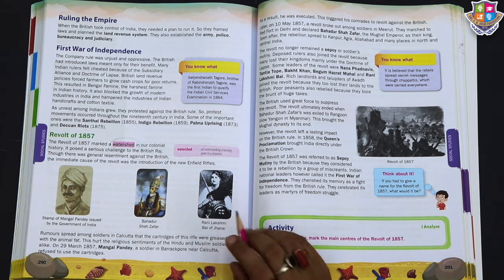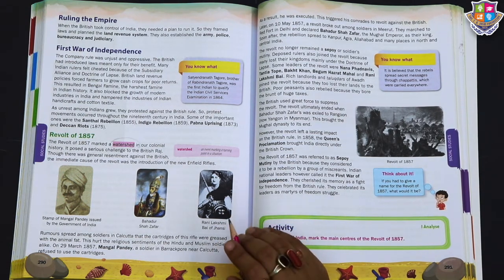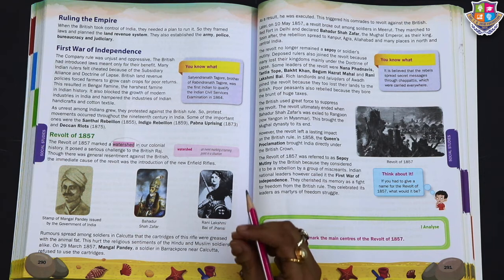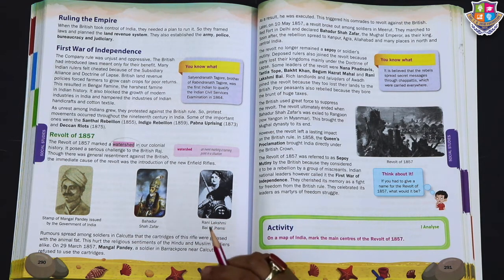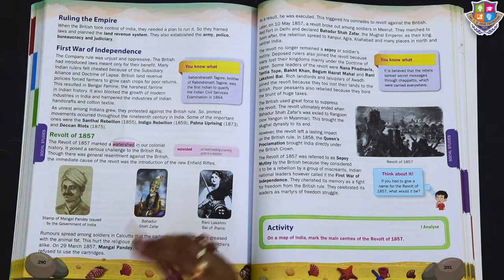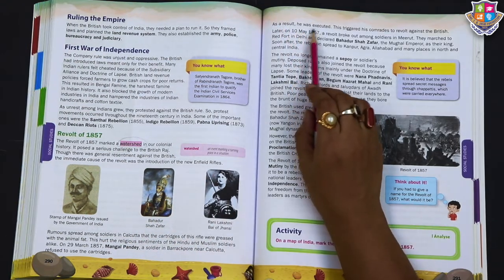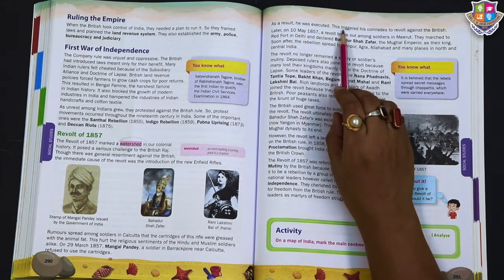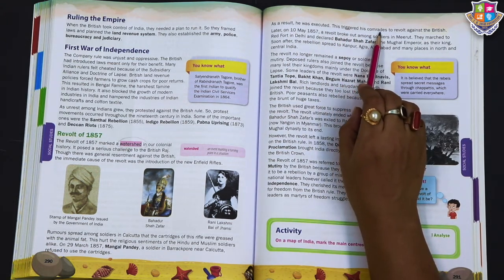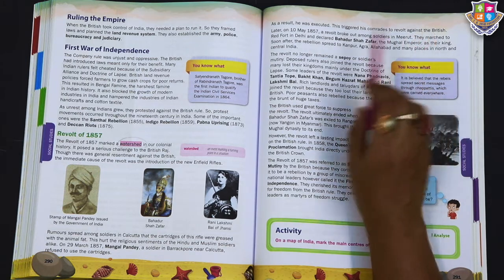When he came to know that the rifles were being greased with animal fat, he refused to work under the British rule. It was his first step against the British rule. As a result, he was executed. This triggered his comrades to revolt against the British.